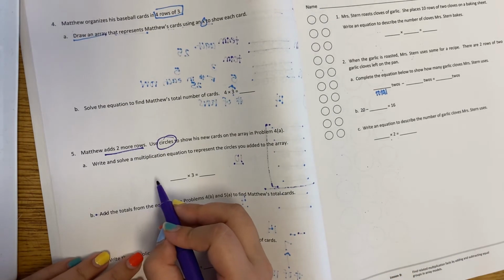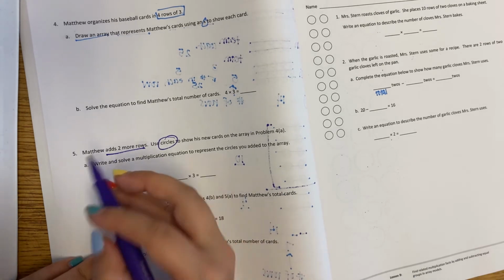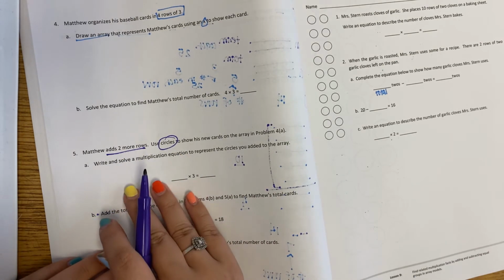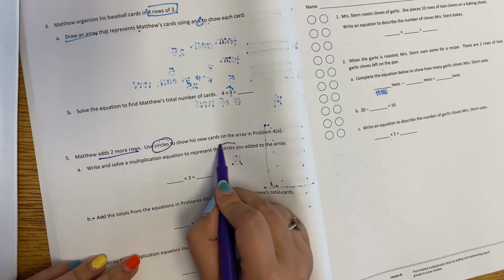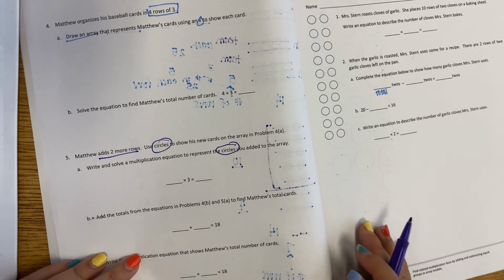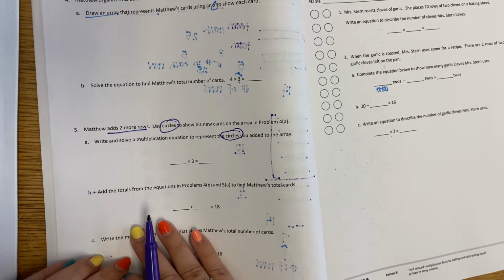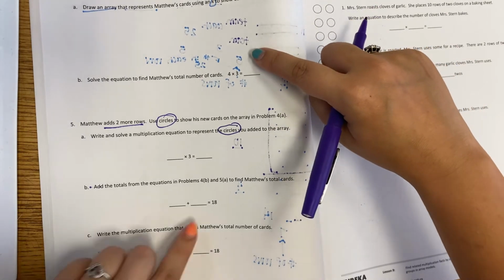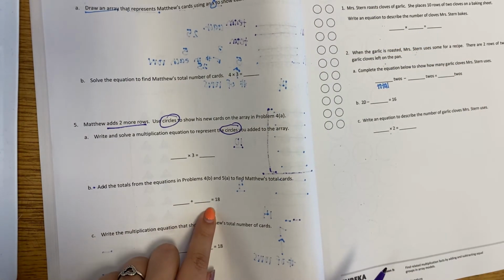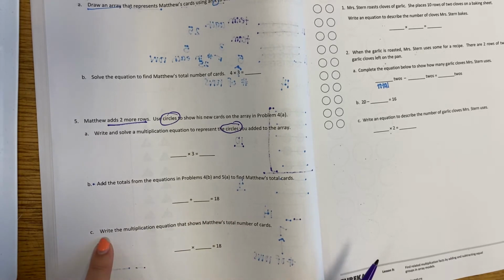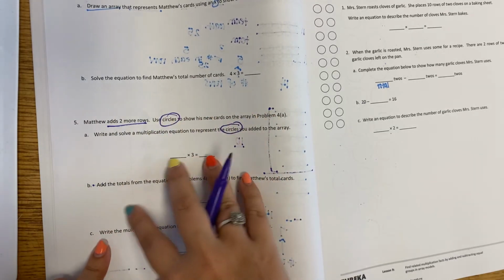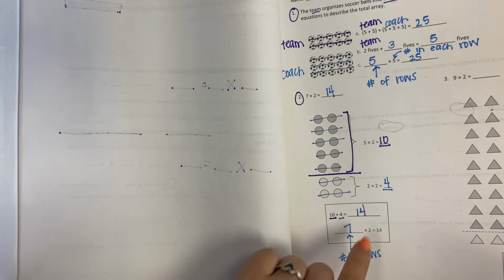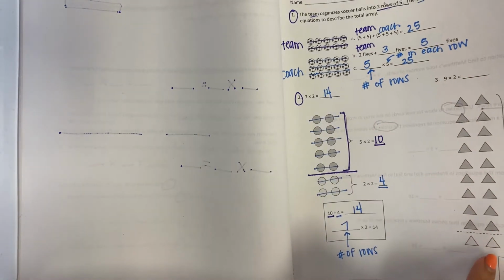So for part A, you would write the multiplication equation that represents only the circles that you added, okay? Just the circles. For part B, you would add the totals. You would add your total from the X's and the total from the circles. So you're going to do X's plus circles for this part. And then for part C, you would write the multiplication equation, okay? If you get stuck with this question, question 5, it's very similar to what we're doing in part 2 and part 3, okay?